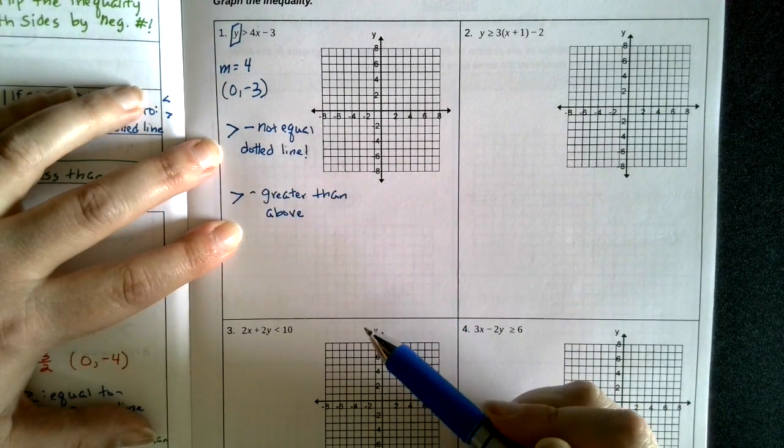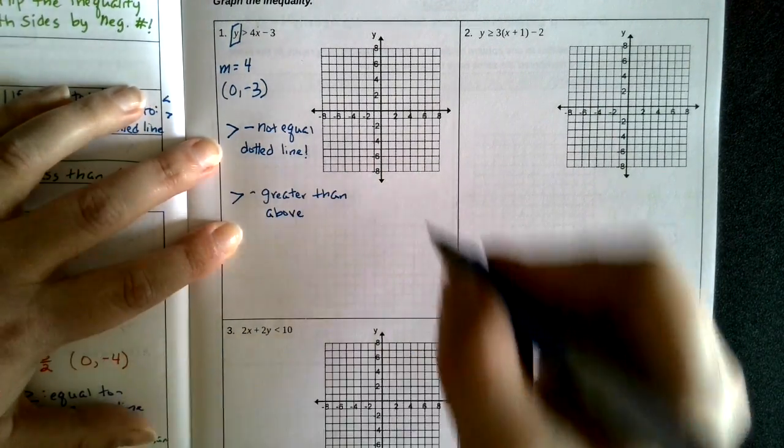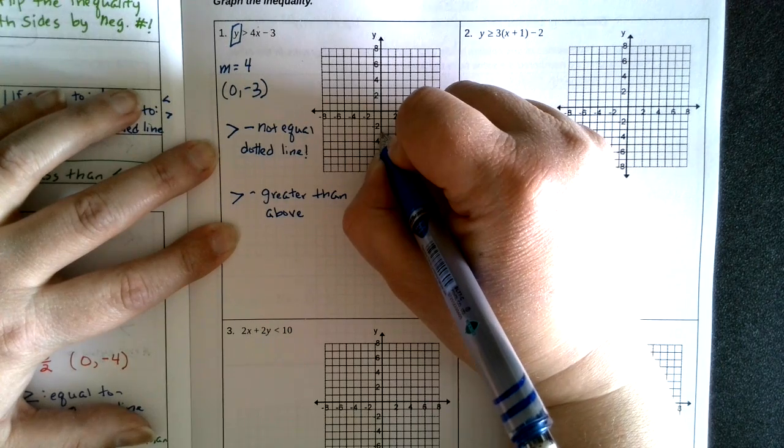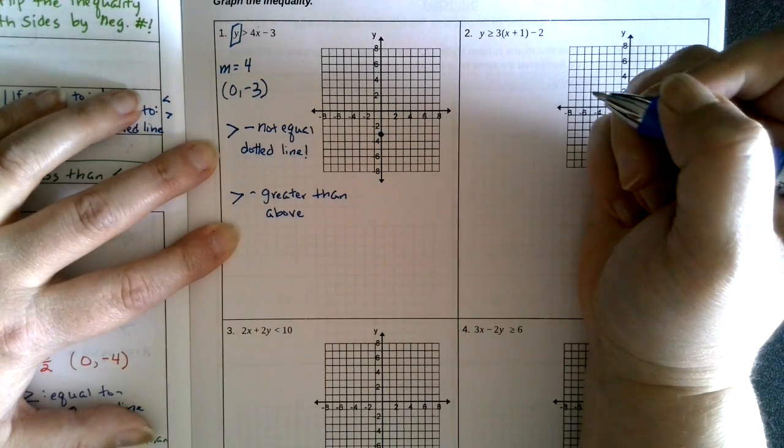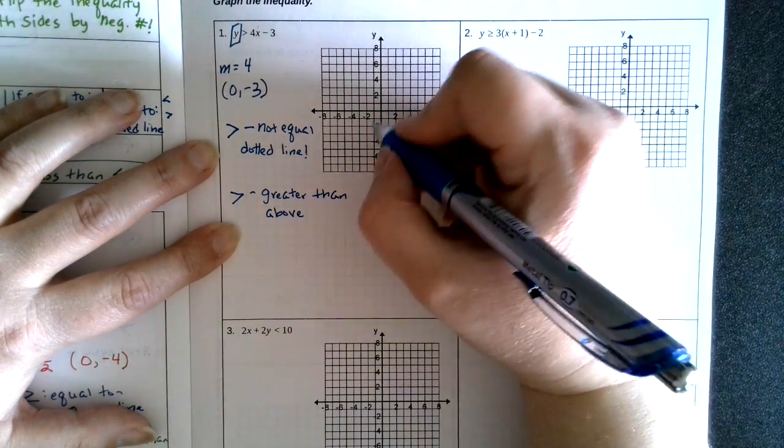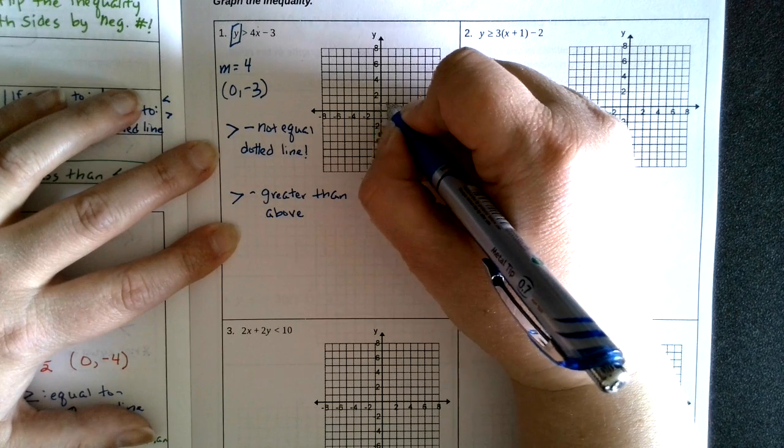So now we're going to use all this information to actually graph our inequality. So we're going to start at 0, -3, which is right here. Our slope is 4, so up 1, 2, 3, 4 over 1.